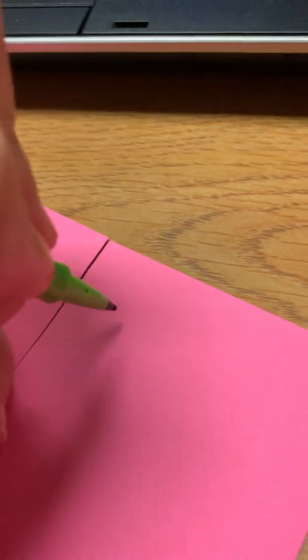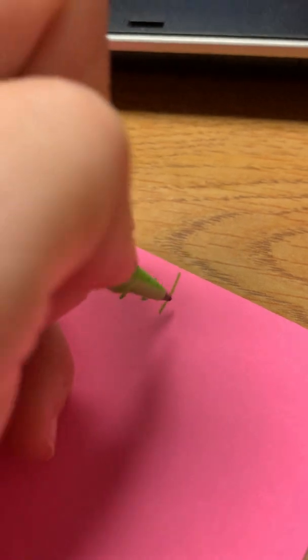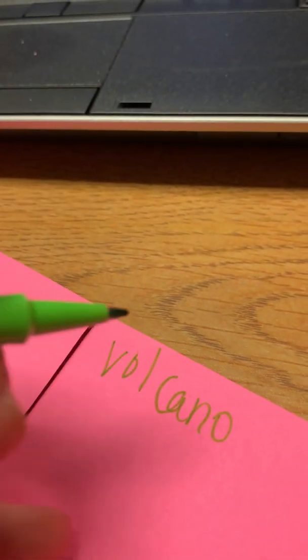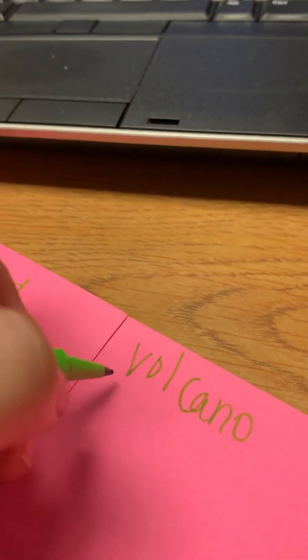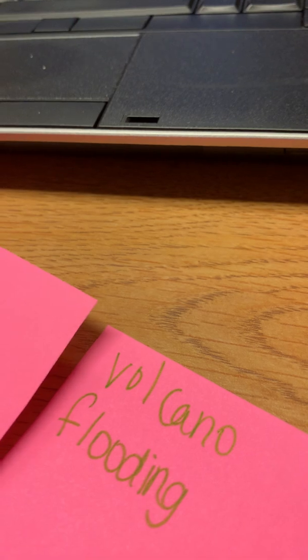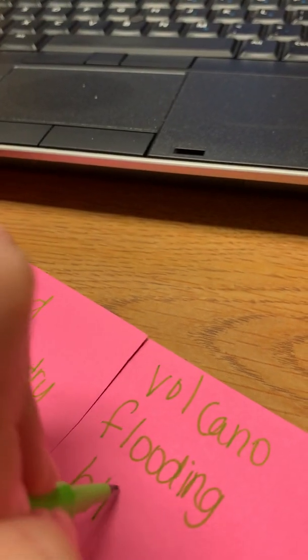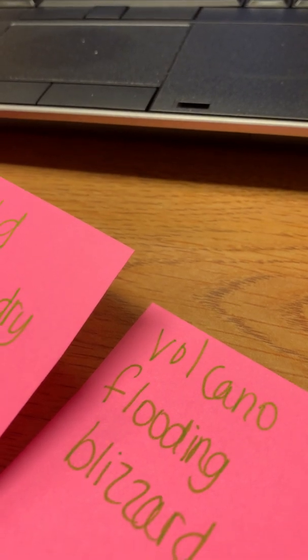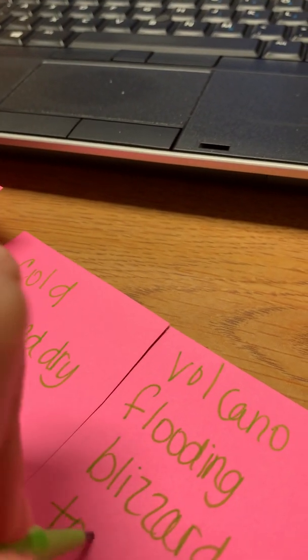So we've got, let's put volcano. Do we have volcanoes here? We've got flooding. Do we have flooding here sometimes? Blizzard. Do we ever get stuck in our houses because of the snow? Tornadoes.